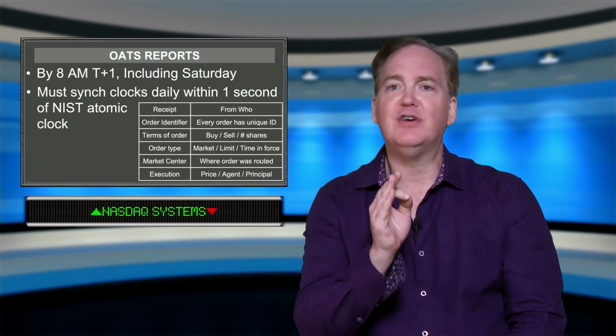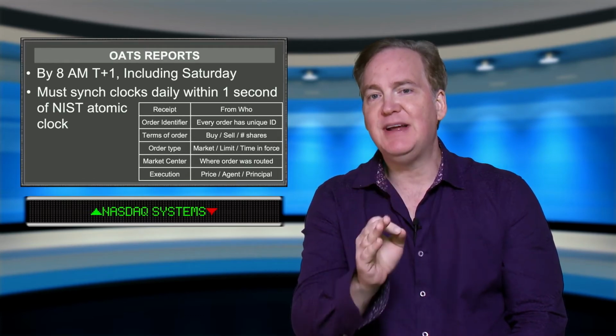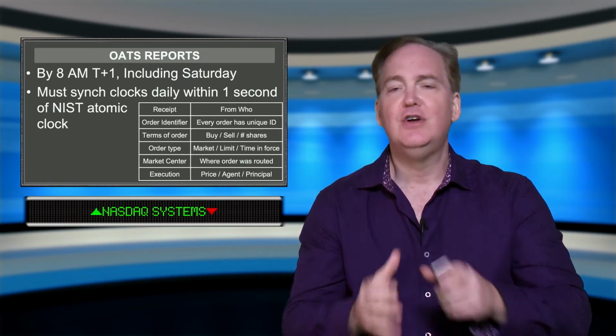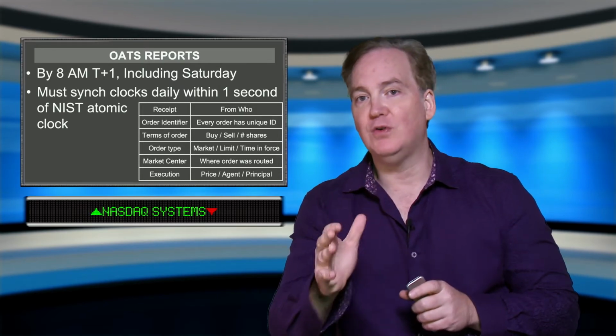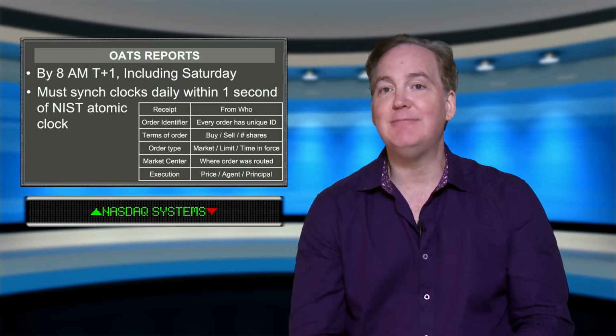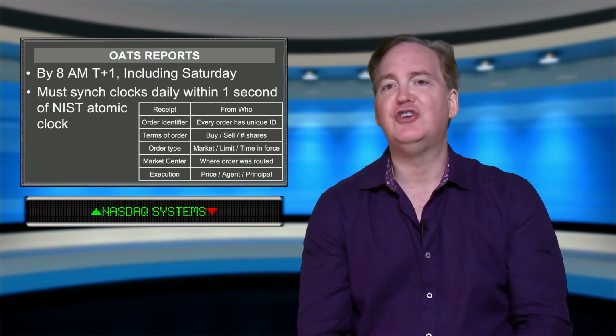A good test point here is that broker-dealers are not required to submit the data in milliseconds unless they collect the data. So all broker-dealers who collect data in milliseconds must report their OATS timestamps in milliseconds, but they're not required to collect the data in milliseconds. So a little bit of a subtle test point. If they collect it, they must provide it, but they're not required to collect it.